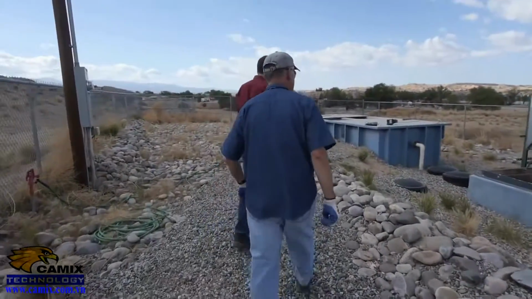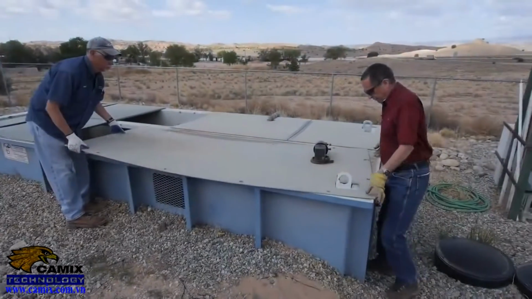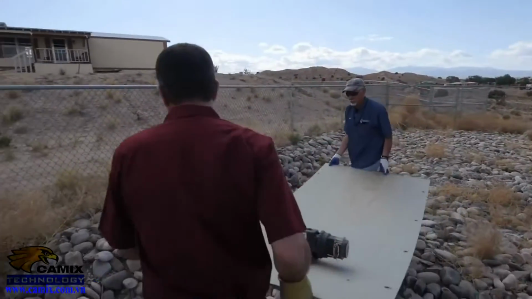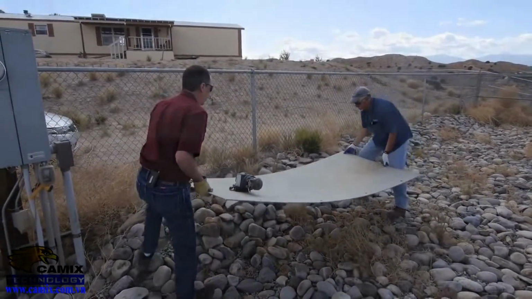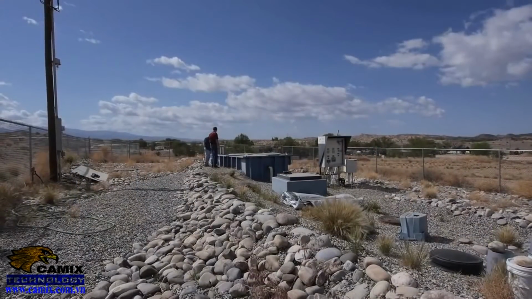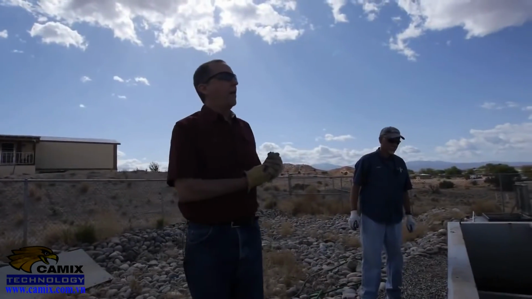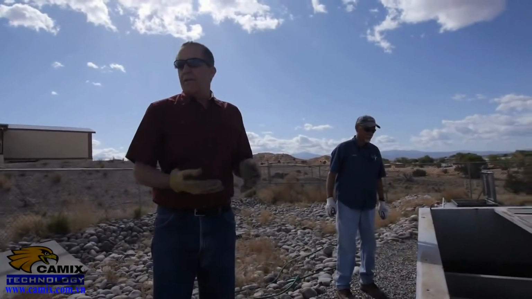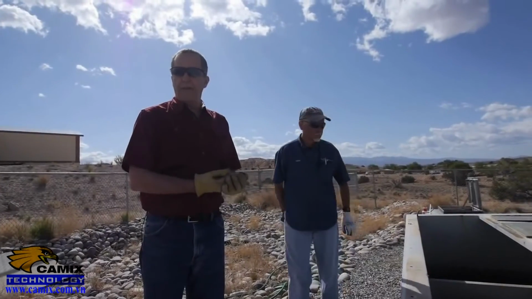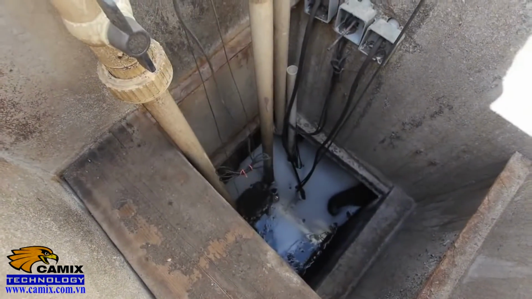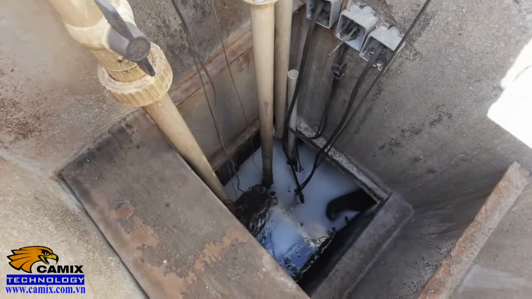Okay, let's get these covers off of here. We're getting these covers off so we can show you what's going on inside there. Up here at the head end, under these 4 plastic covers is a big long cylindrical fiberglass tank that serves as a primary clarifier. It also serves as preliminary treatment. So anything that can settle will settle, anything that can float will float. Since solids build up in this primary tank, it has to be pumped out on a regular basis.